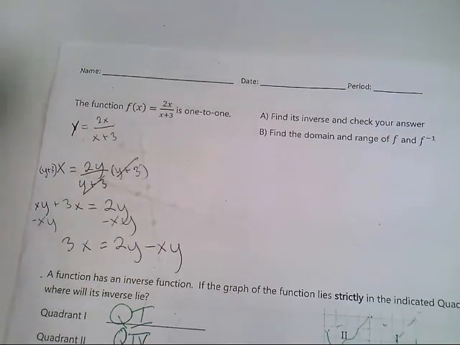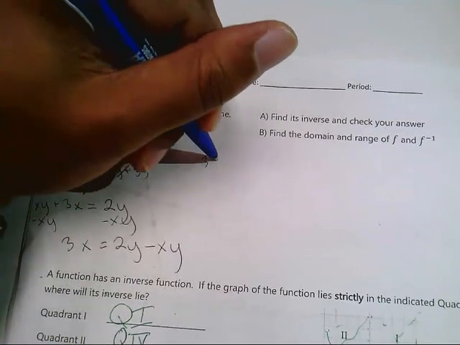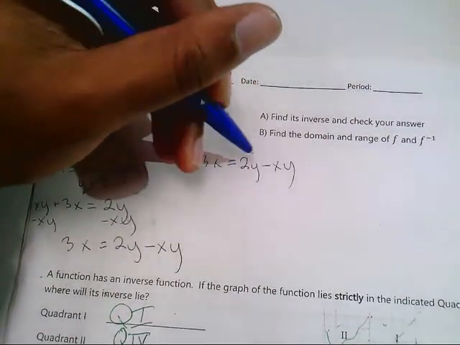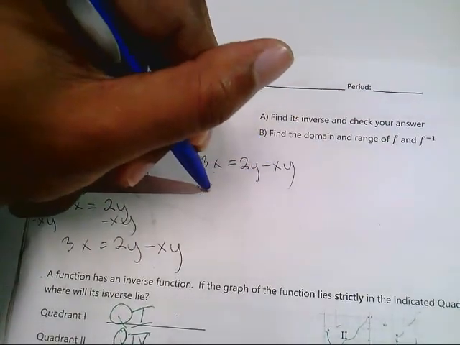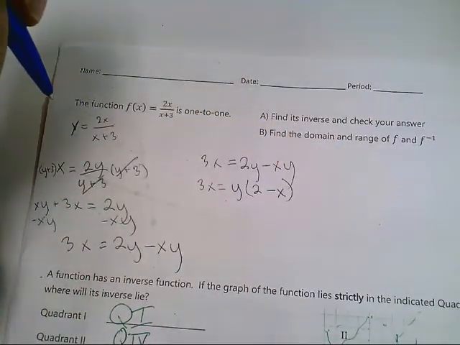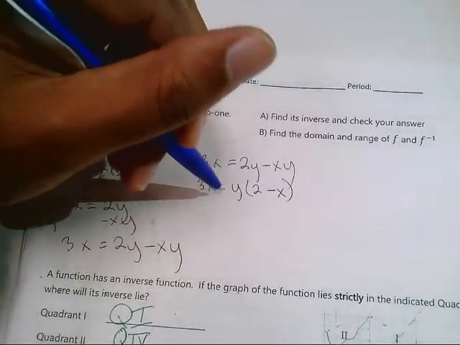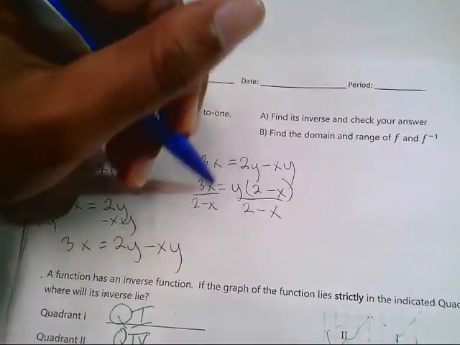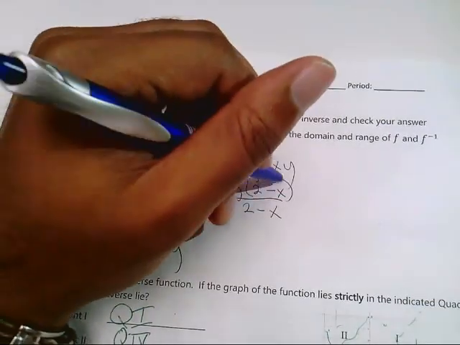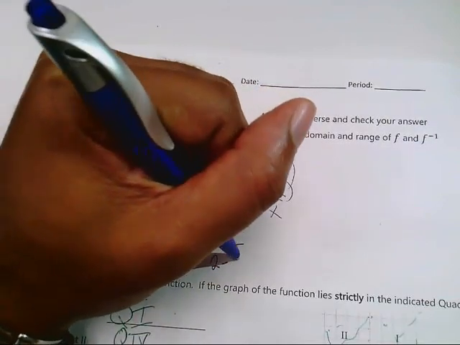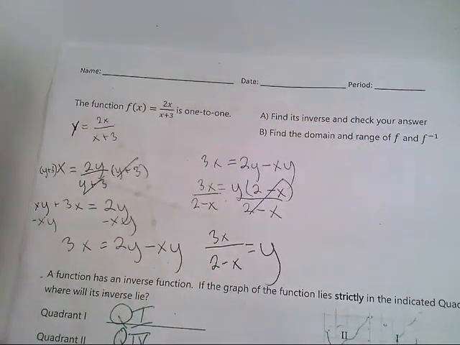Then I'll write it up so we have a little bit more space. We have 3x equals 2y minus xy. So now, if we factor the y out of this side, we'll have 3x equals y times 2 minus x. And then we can divide both sides by 2 minus x. And then we have our inverse function once we have y by itself. So these will cancel, and we'll be left with 3x over 2 minus x equals y. So here is our inverse function.